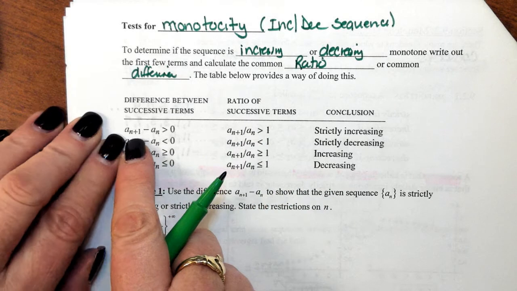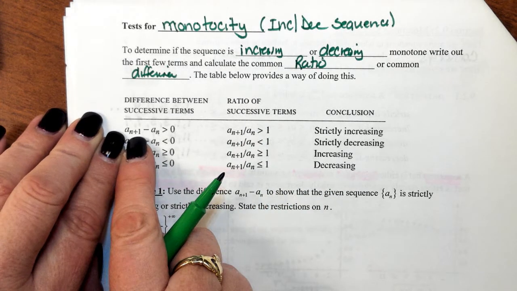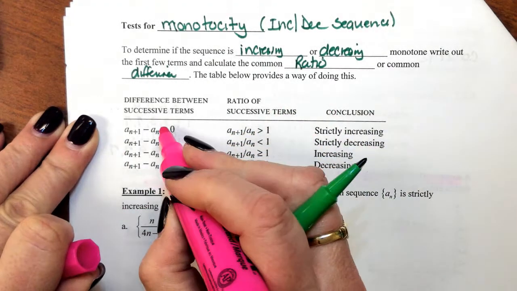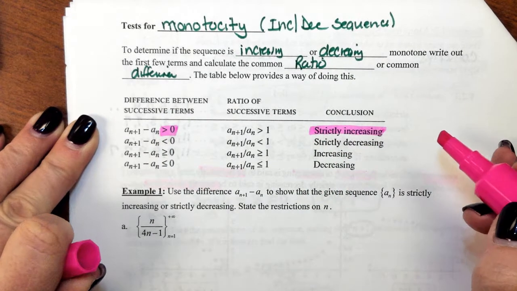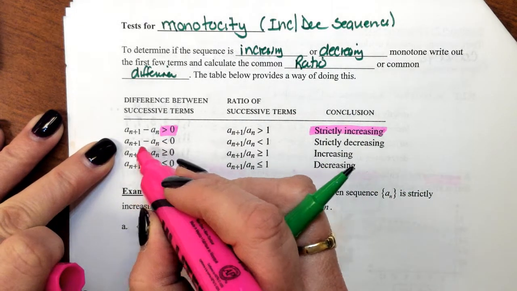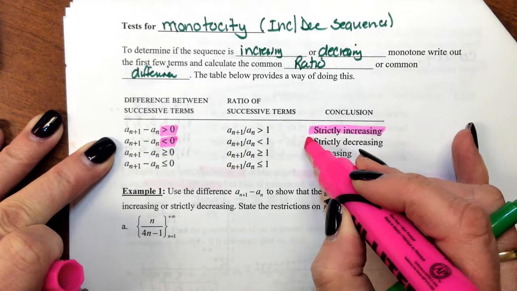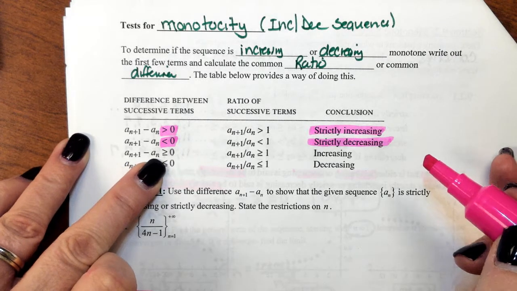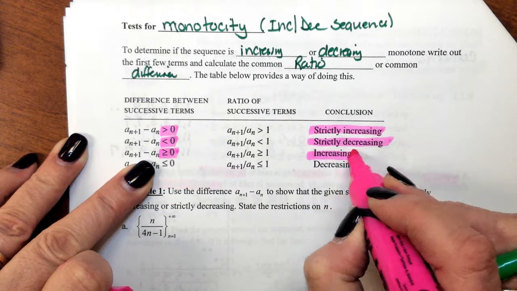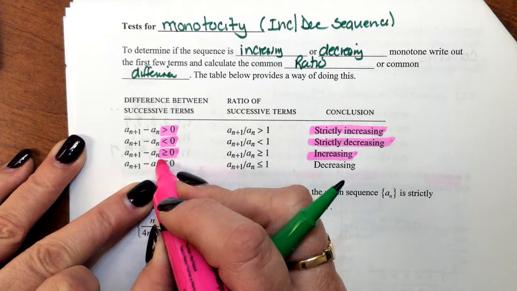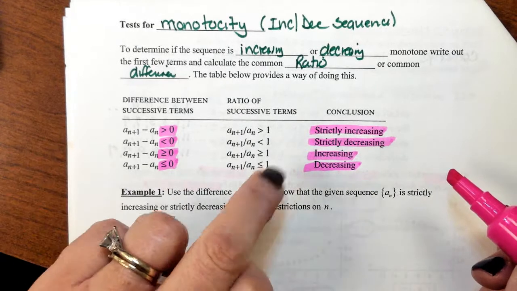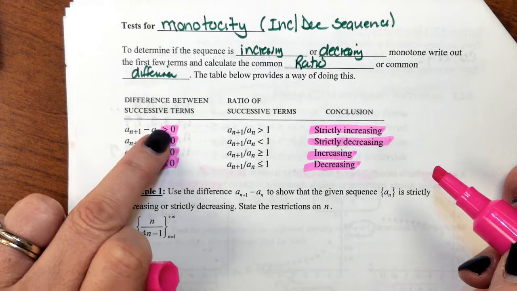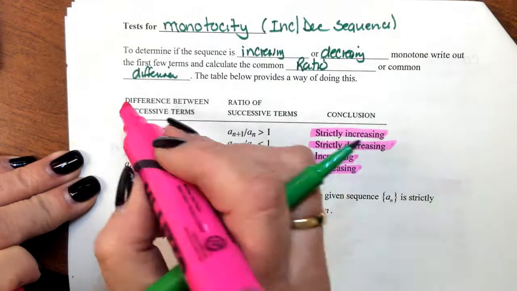Notice what we're going to do: if we take a sub n plus 1 and subtract a sub n, and it's greater than 0, then we know that it is strictly increasing. If a sub n plus 1 minus a sub n is less than 0, it's strictly decreasing. If we end up with a sub n plus 1 minus a sub n greater than or equal to 0, that's where it's increasing, or less than or equal to 0 is decreasing. The difference between strictly increasing versus increasing is that increasing can be equal to 0. Strictly increasing must be greater than 0. So that's your difference test.